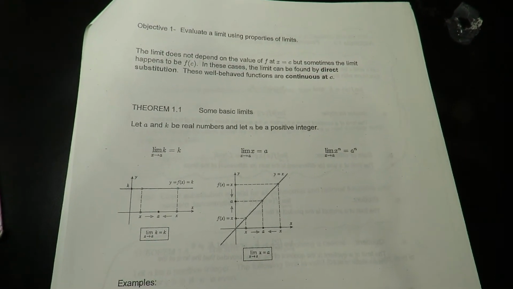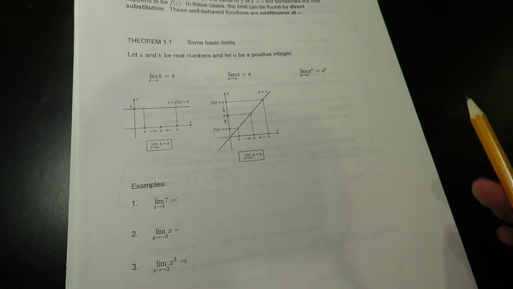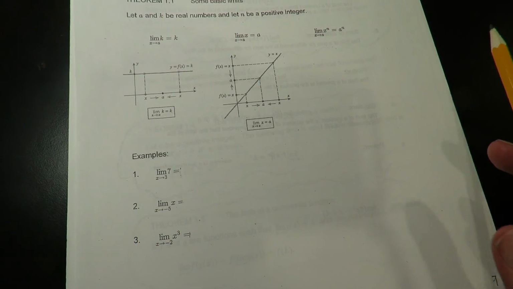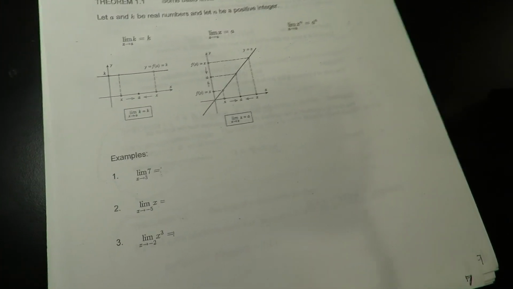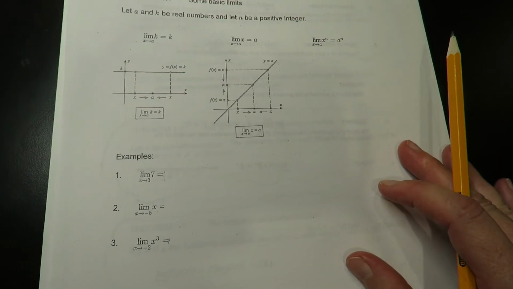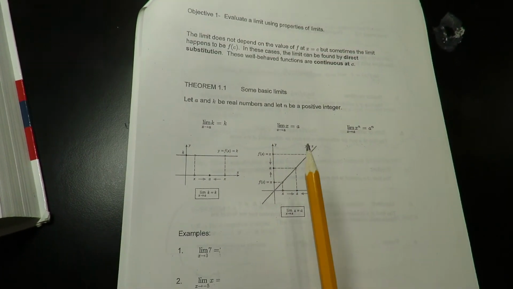Okay, gang, we're going to do analytical limits here. And the idea with an analytical limit, as long as it's not a domain restriction, the plug and chug value will give you the same value as if you were looking at it and seeing what you were approaching. It's the domain restriction that's really an issue. All right, let's just go over some real basic ones.